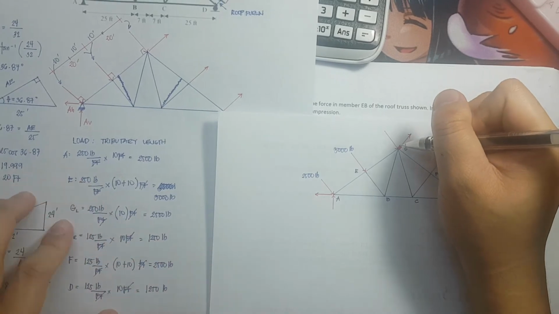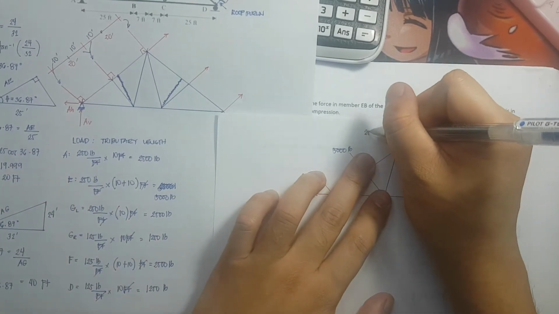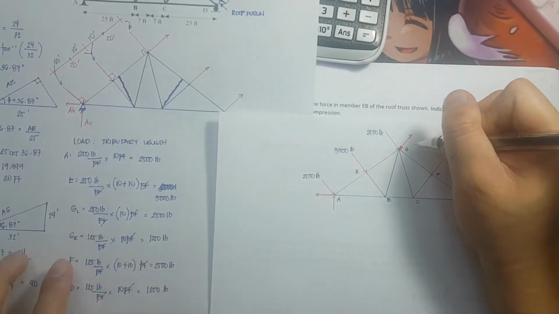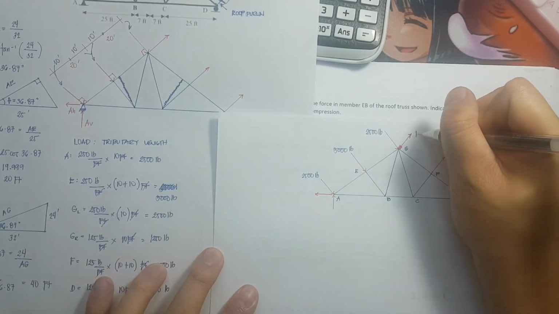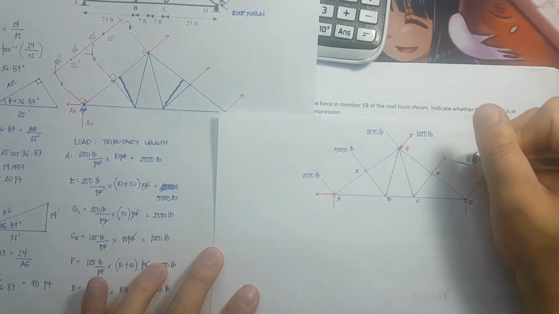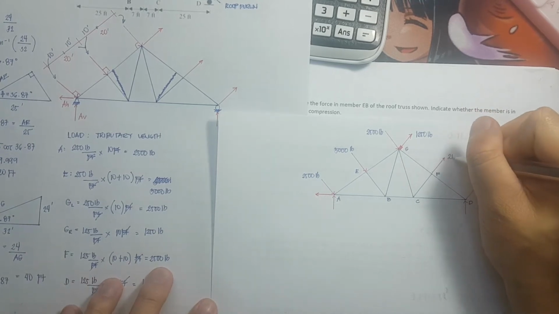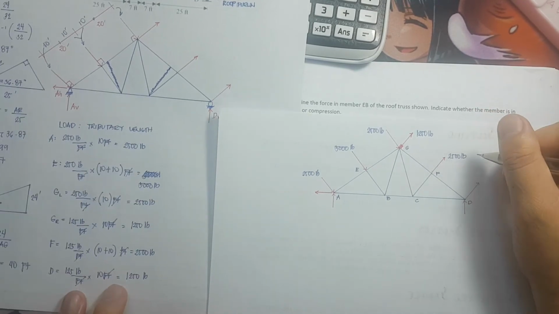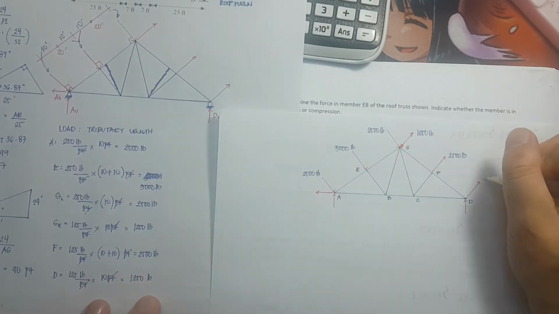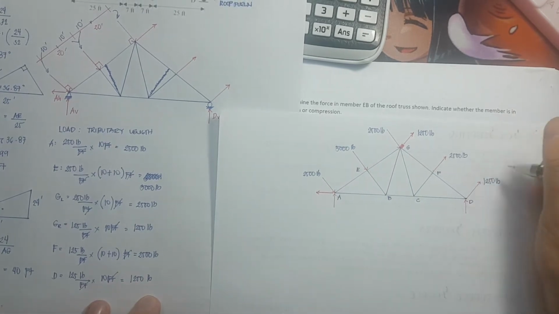At G on the left, it is 2,500 pounds. At G to the right, it is 1,250 pounds. At F on the right, it is 2,500 pounds. And at D on the right, it is 1,250 pounds.